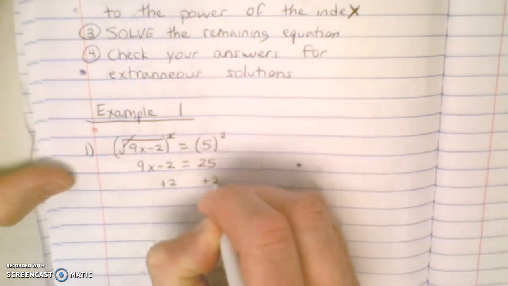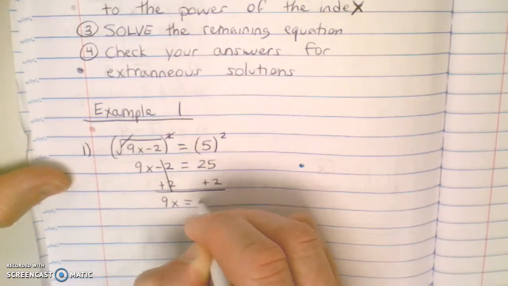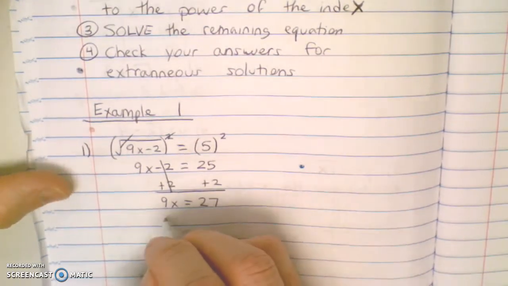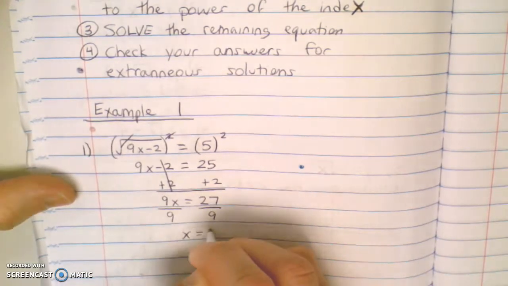Now you solve like normal. So I'm going to add 2 to both sides. 9x remaining equals 27. Divide by 9. x equals 3.